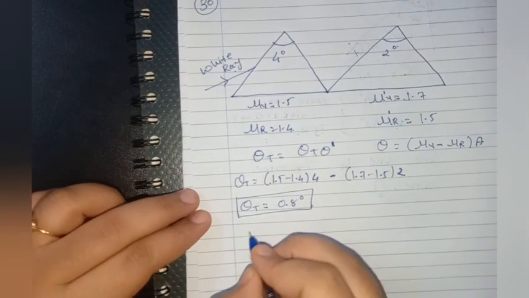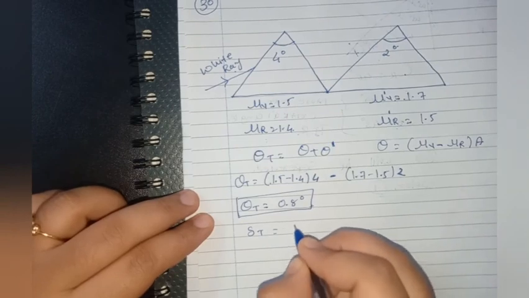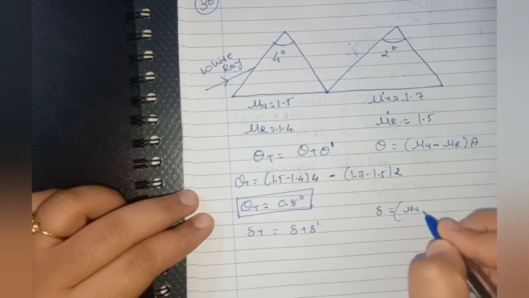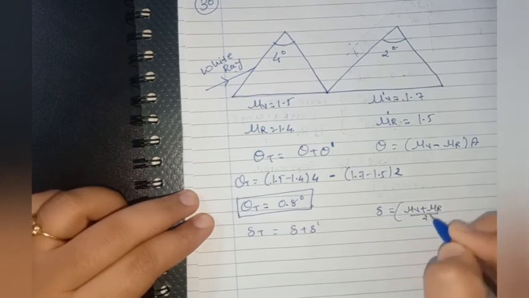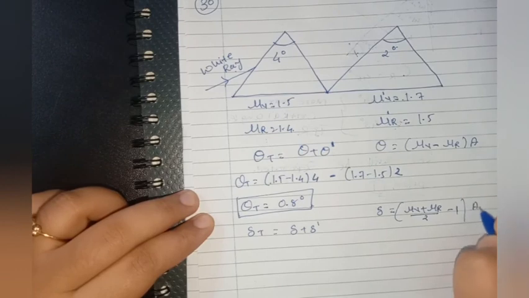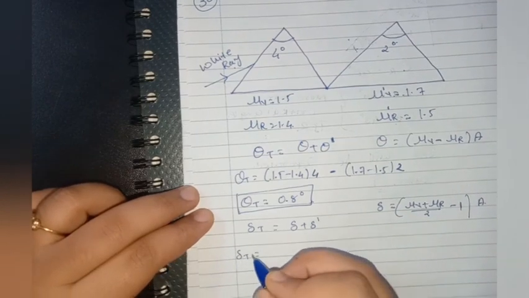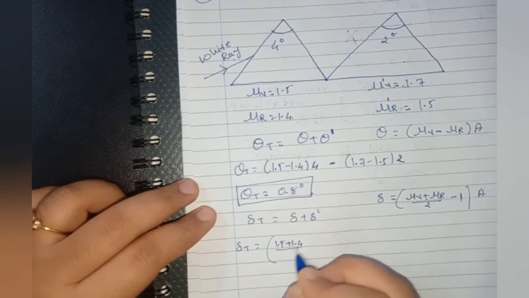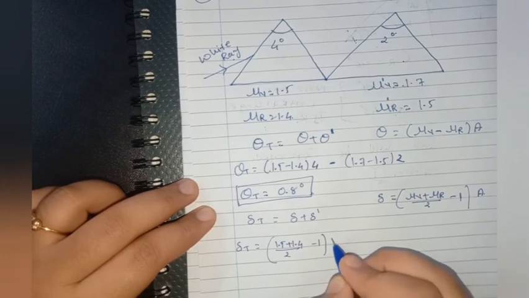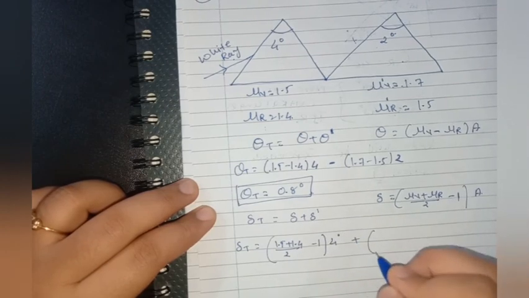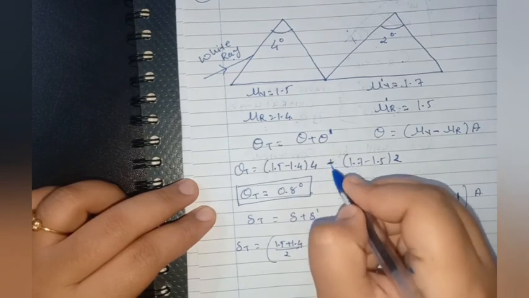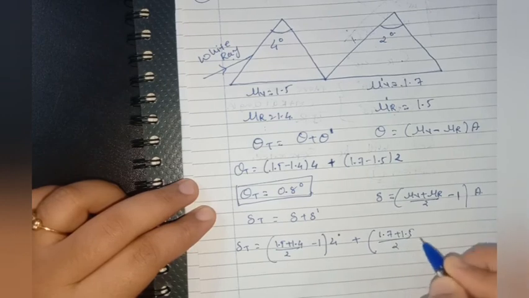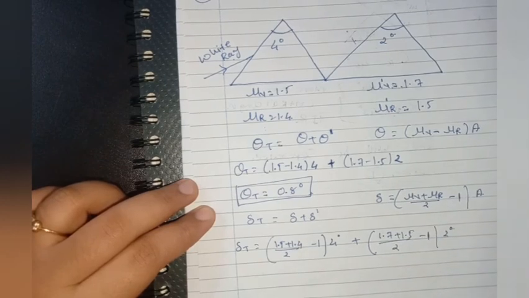The total angle of deviation delta total will be delta plus delta dash, and delta is given by ((mu v plus mu r) divided by 2 minus 1) into A. So delta total will be ((1.5 plus 1.4) divided by 2 minus 1) into 4 degree plus ((1.7 plus 1.5) divided by 2 minus 1) into 2 degree.